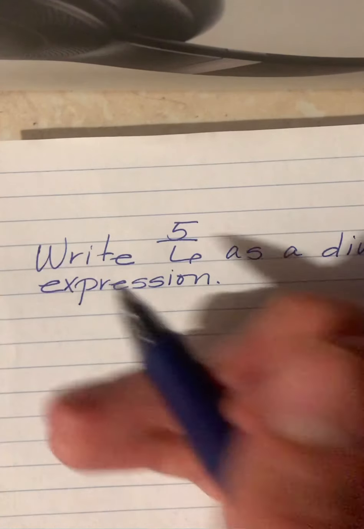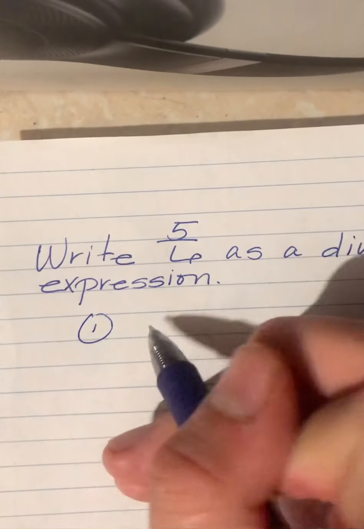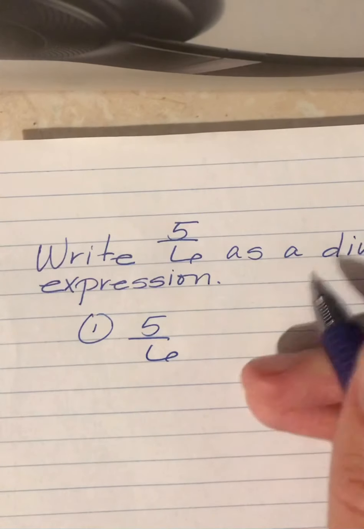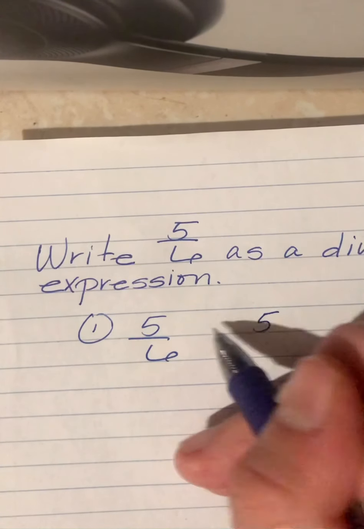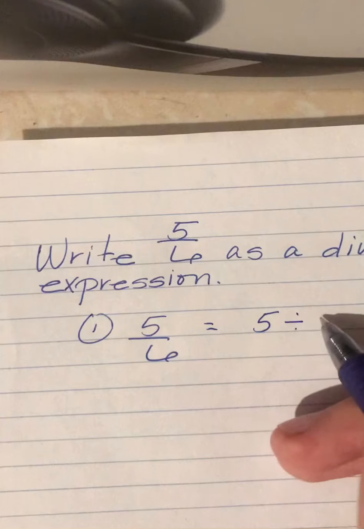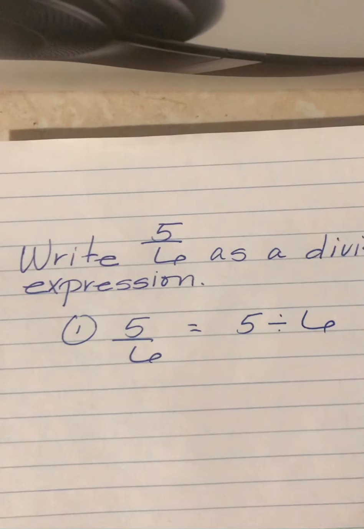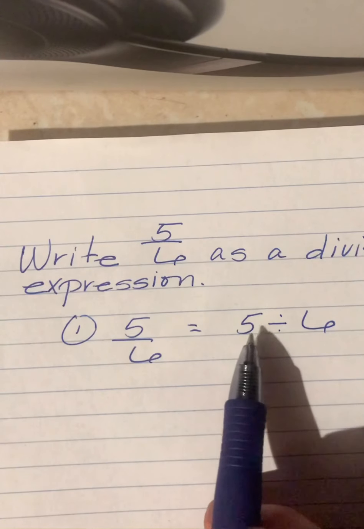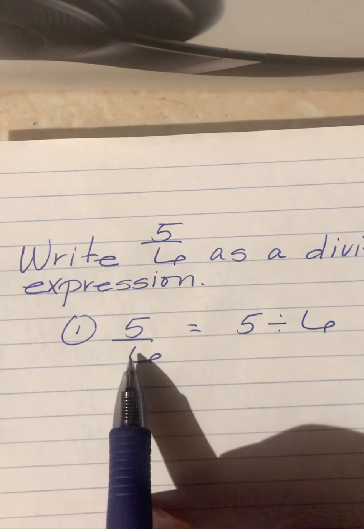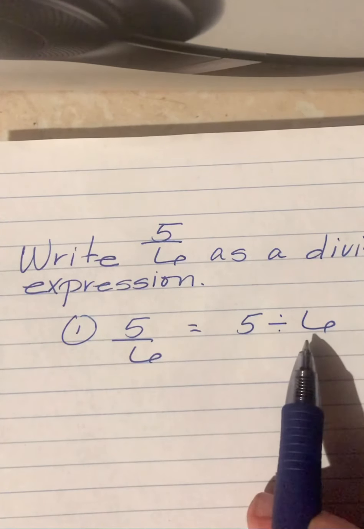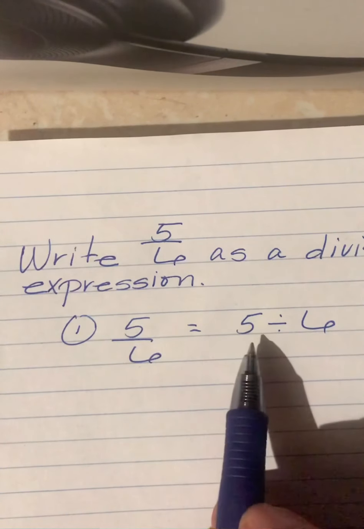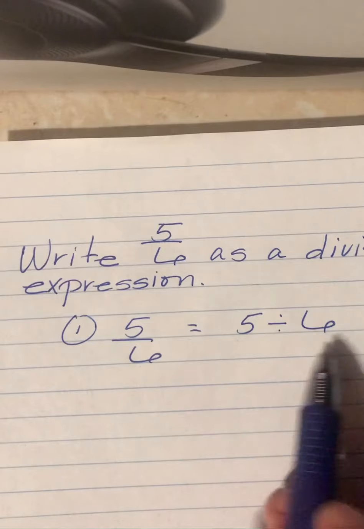Basically all you have to do is, we are dividing. So we're actually taking the numerator and turning that into the dividend, and we are taking the denominator and changing that into the divisor. So 5/6 is equal to 5 divided by 6.